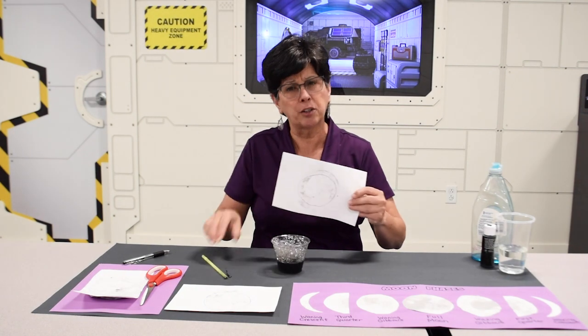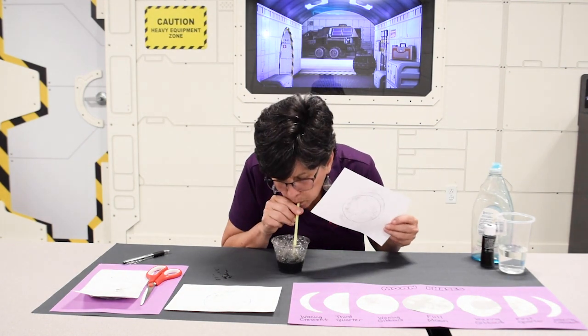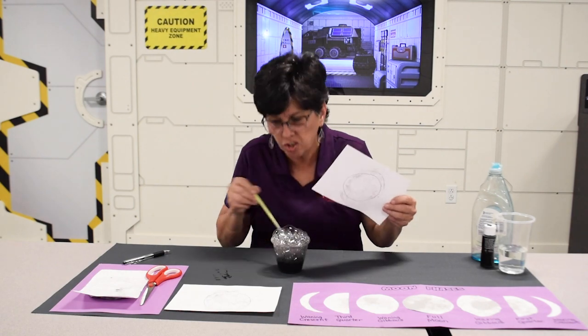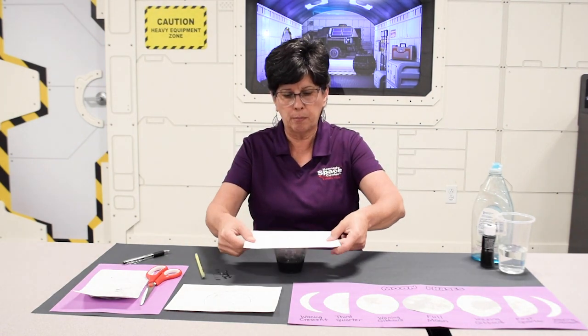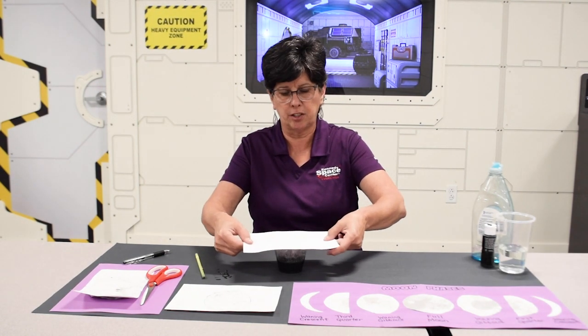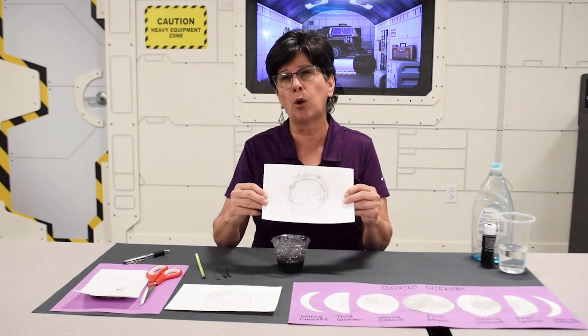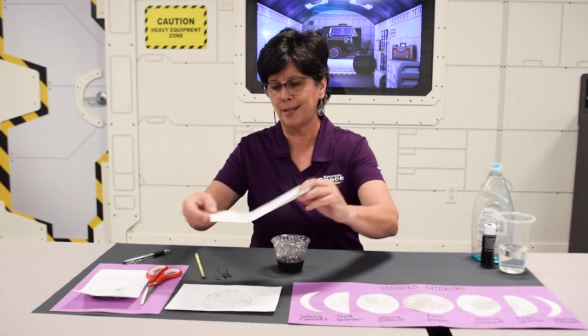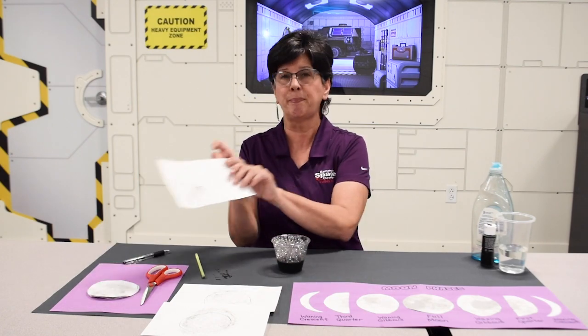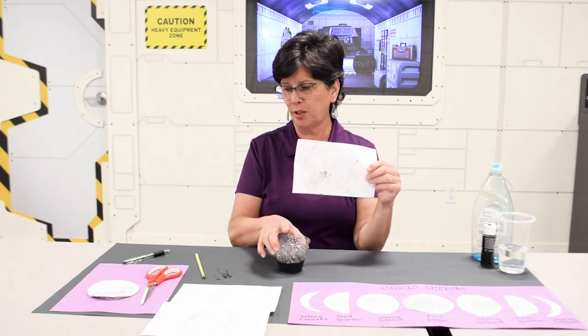If it's not dark enough and you want it a little darker, just do it again. The more bubbles you put on here, the longer it's going to take to dry. And because I really don't want to sit here waiting while the paint dries, I did this one ahead of time, and it's ready for step number 2.